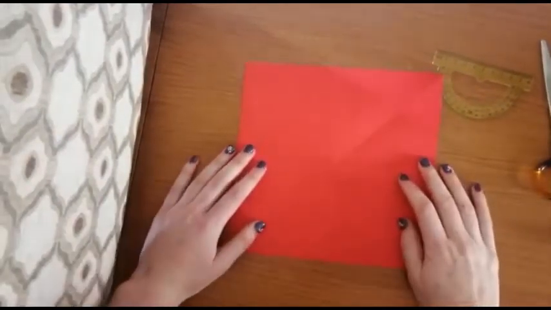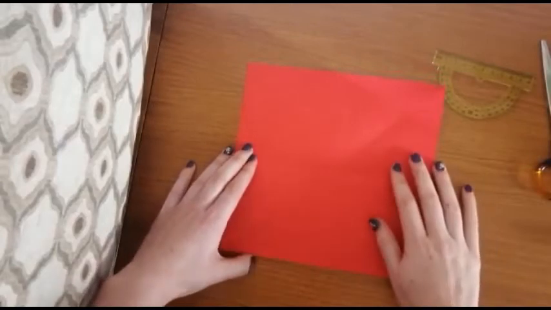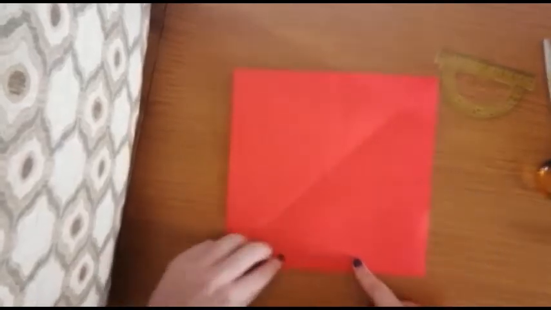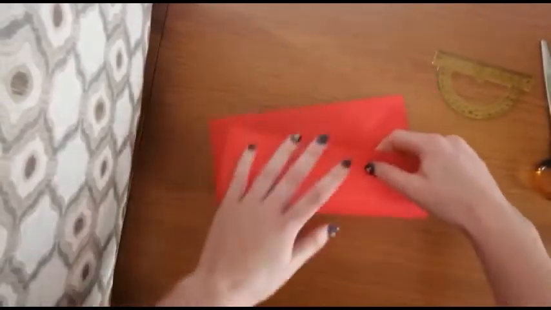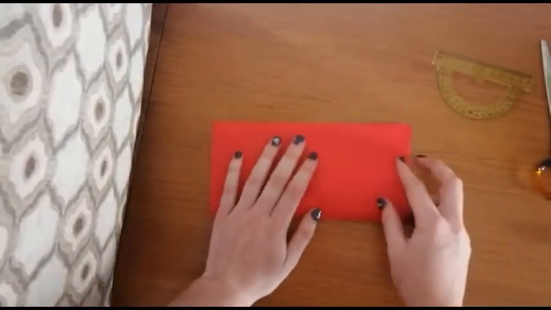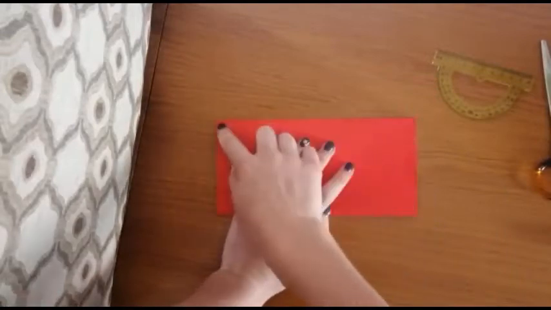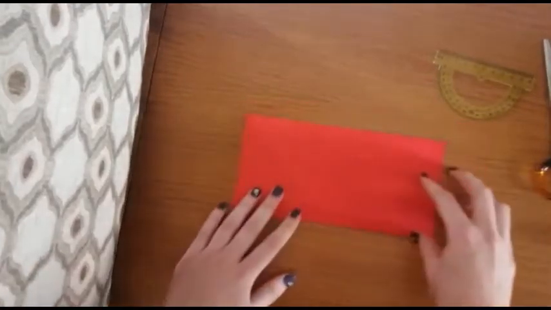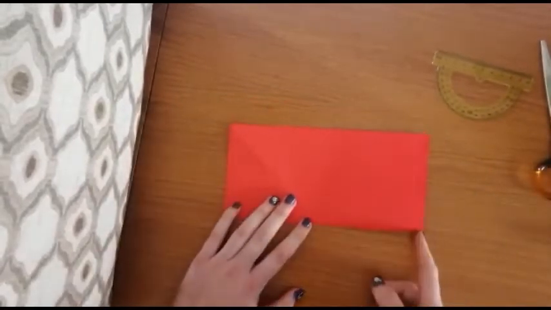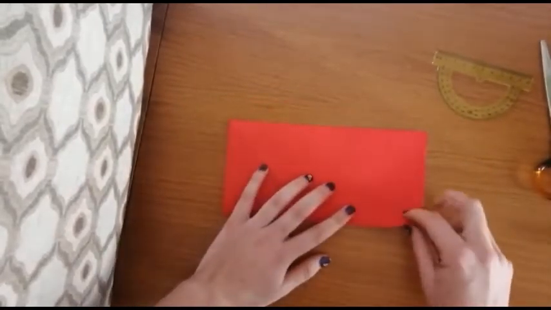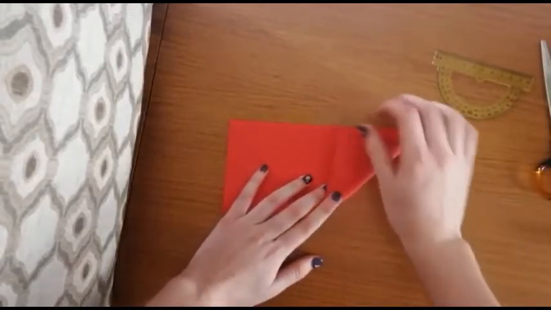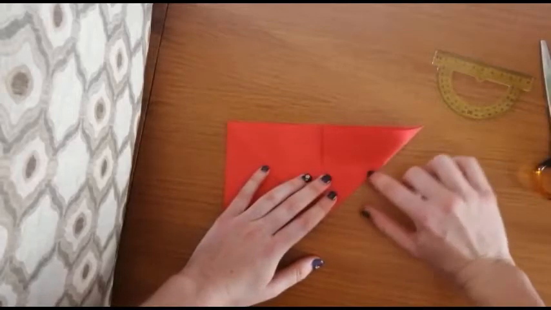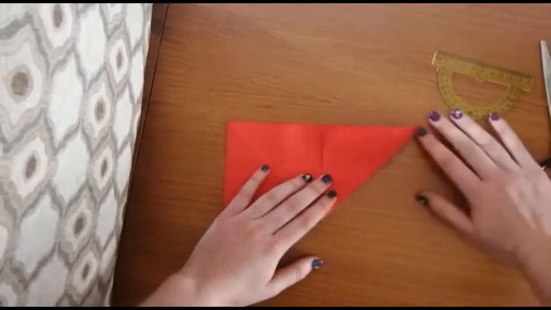So let's get into the fun of folding our square into something quite interesting. We're going to take the bottom half of our square and fold it up. Make sure that it is lined up by both corners and flatten it out. We're then going to take this right corner at the bottom and fold it up. We're going to make a small little line over here, a small fold. We don't have to go all the way.